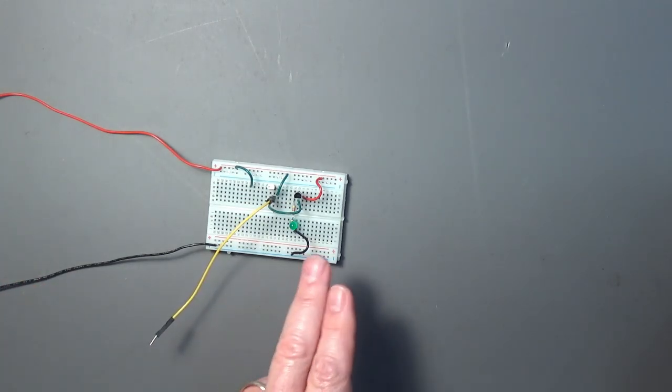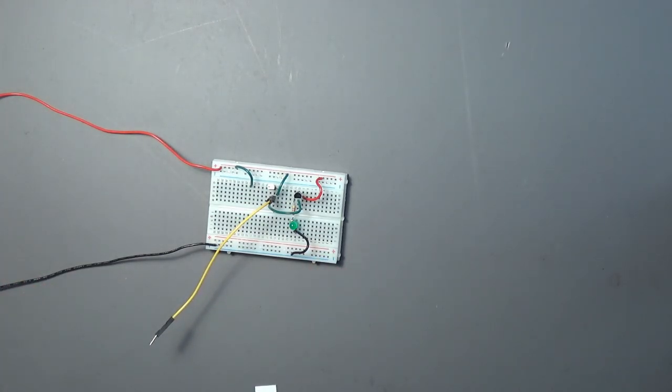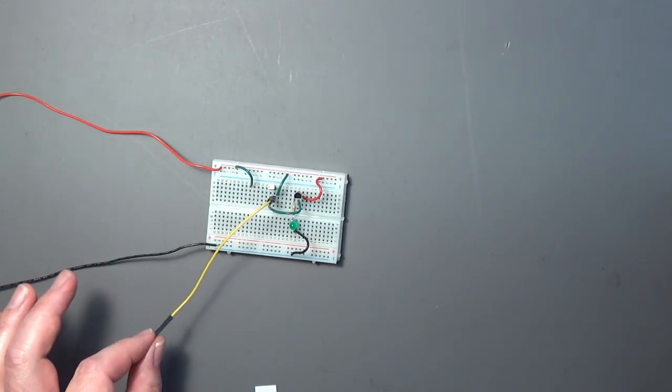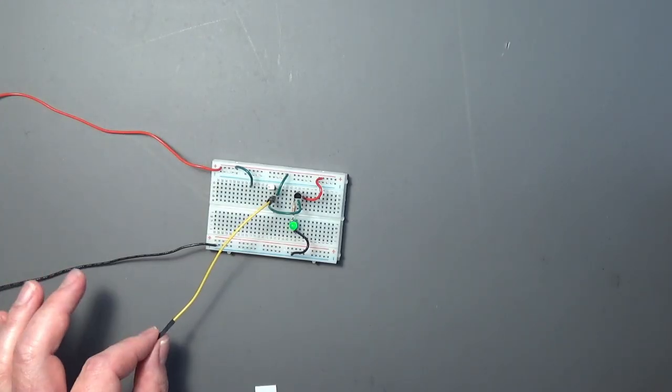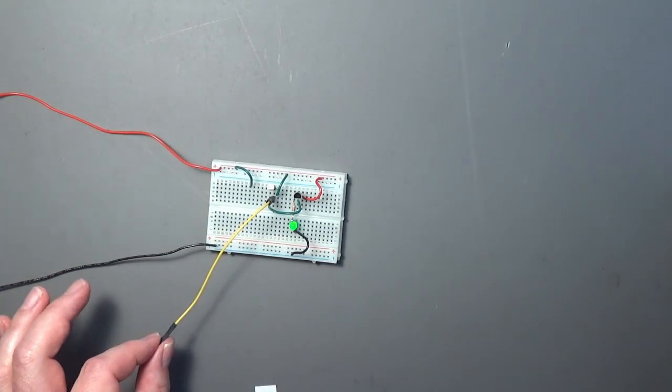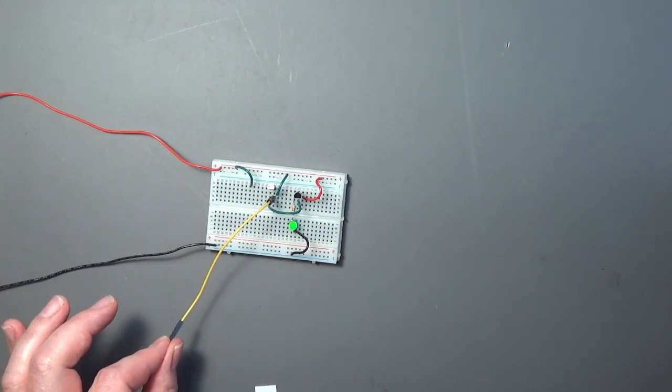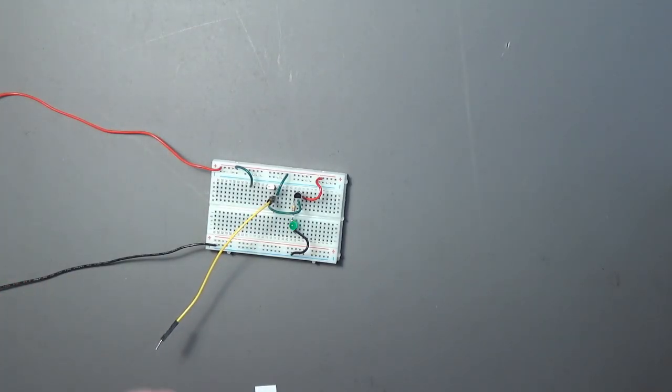What's happening is my body collects some energy, because we have AC electricity all over the place, so my body acts as a bit of an antenna. It takes some of the energy from the AC in the house, and when I touch it, it creates a very, very small current.